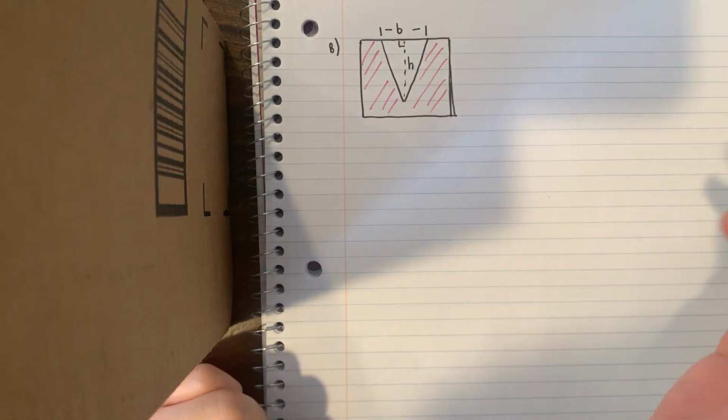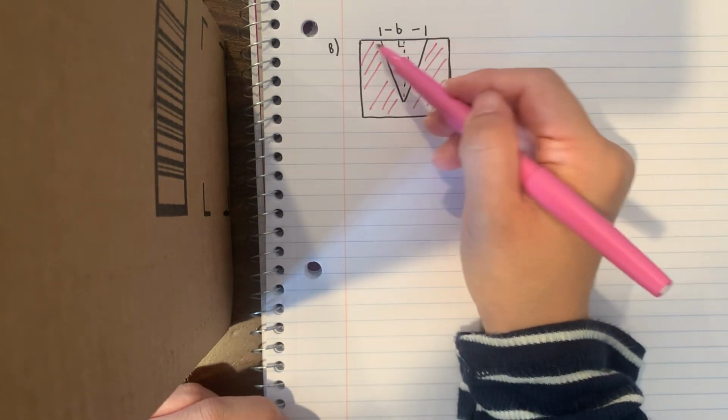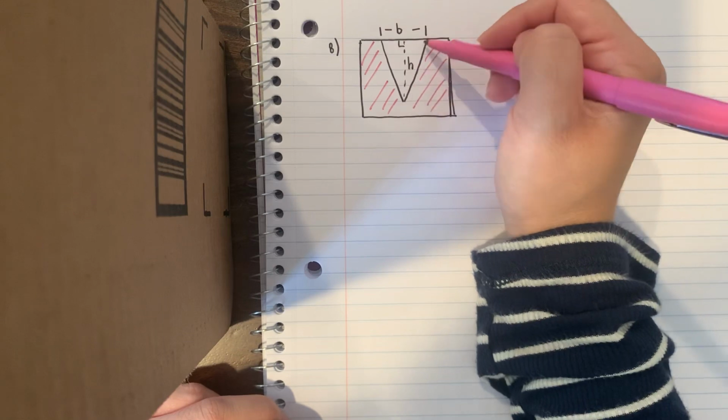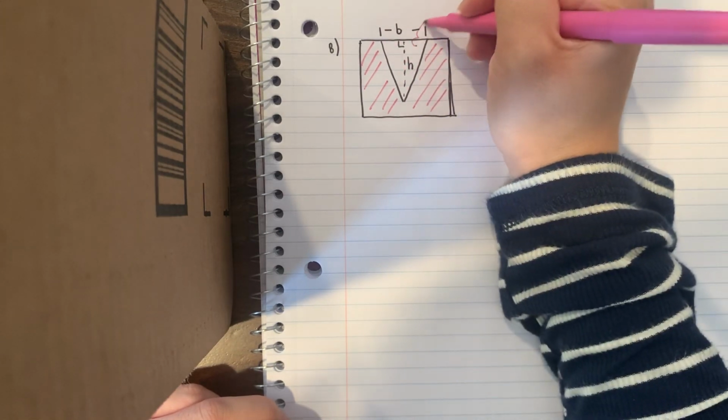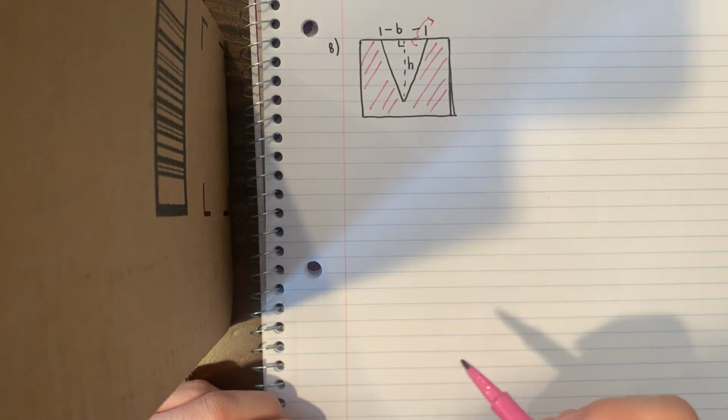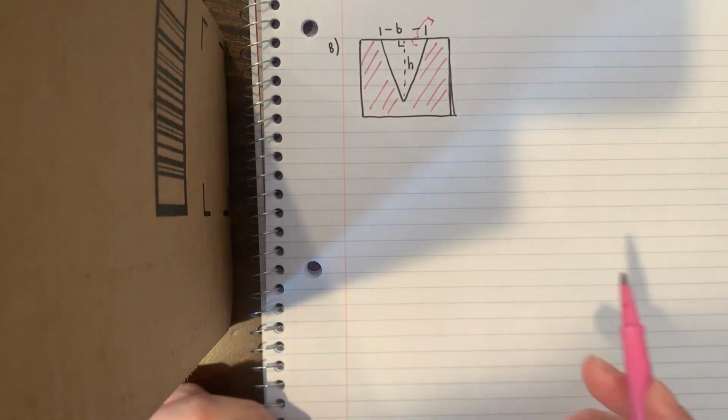So big picture is this. I'm going to find the area of the square, find the area of the triangle, and take this area out by subtracting. Then that will give me the area of the shaded region.